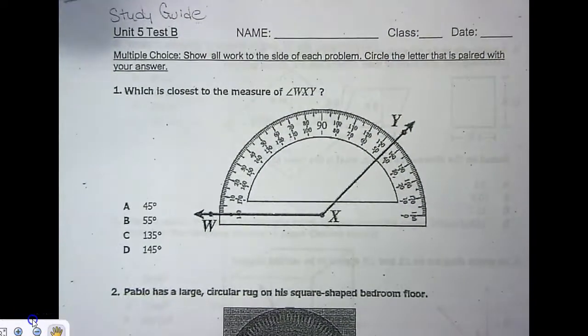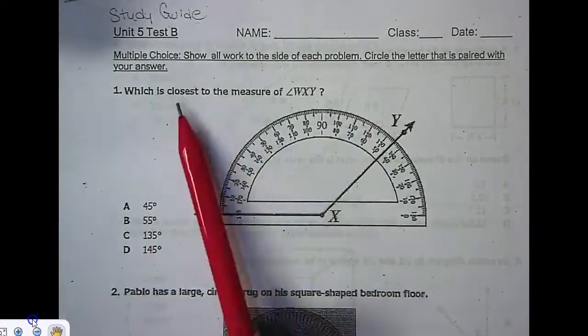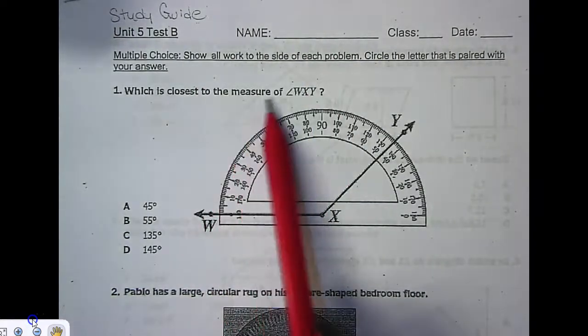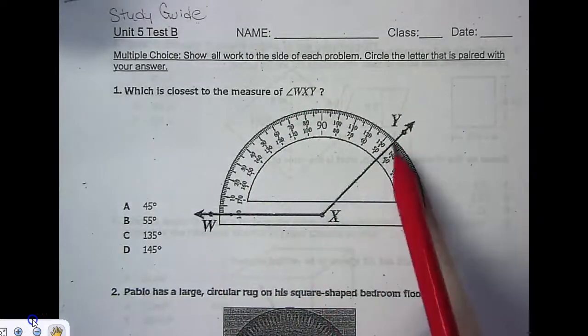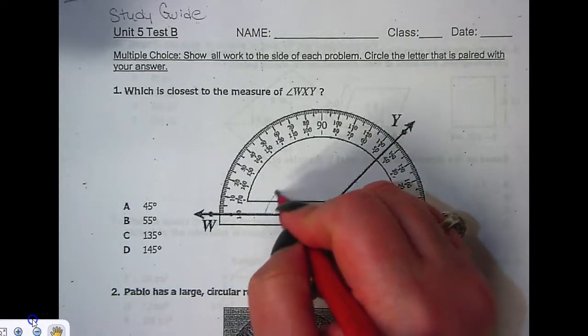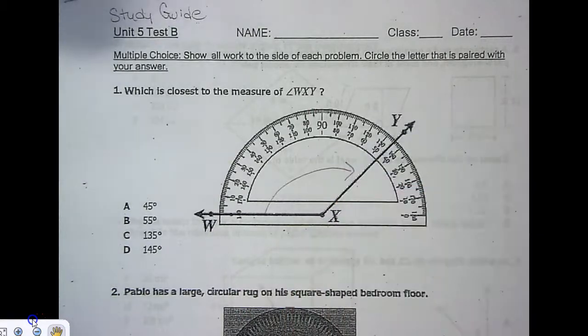All right, let's look at the study guide for the geometry test. Number 1, which is the closest to the measure of angle WXY? This angle, is it acute, right, or obtuse? What is it, Clint? It's obtuse. That means it's greater than 90 degrees.